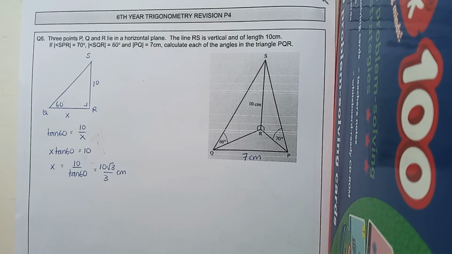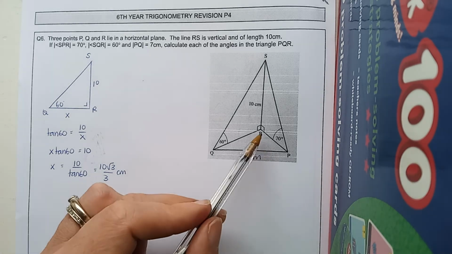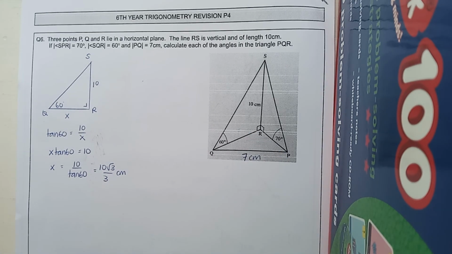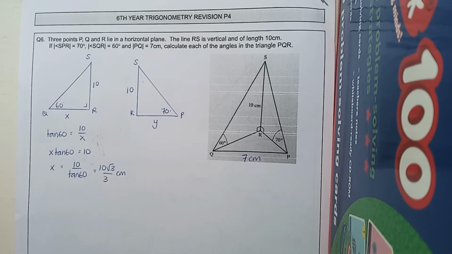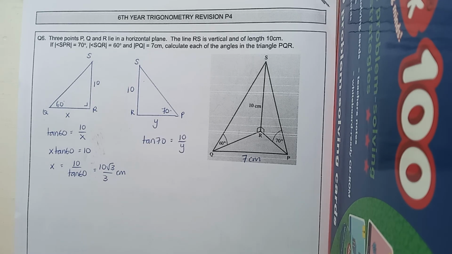Then I need to also get this side RP. And it's a very similar process. I'm just going to use tan again in order to work out that value of RP, or Y as I've just called it for my own convenience. And the same type of manipulation as previously to get Y. Done it in one step this time. And this guy I have to write as a decimal. So I've got Y equals 3.64 centimetres. Again, keep a few decimal places. Don't go rounding off too aggressively.